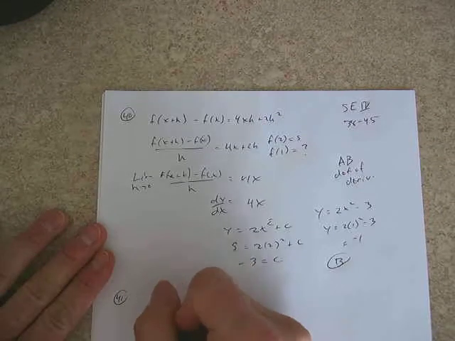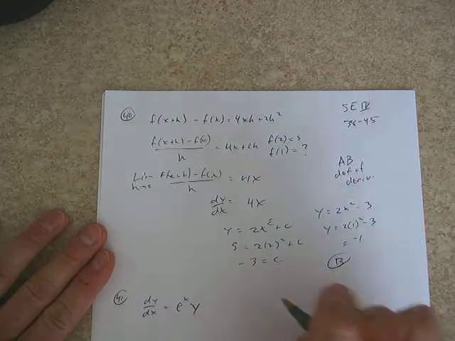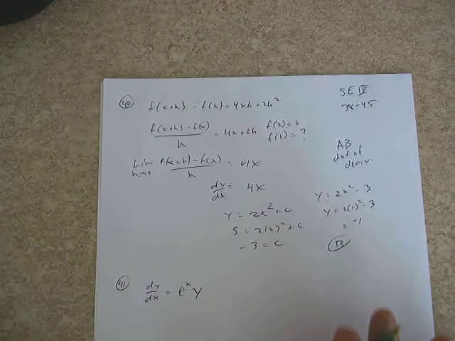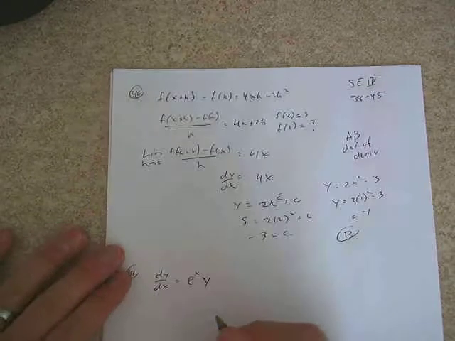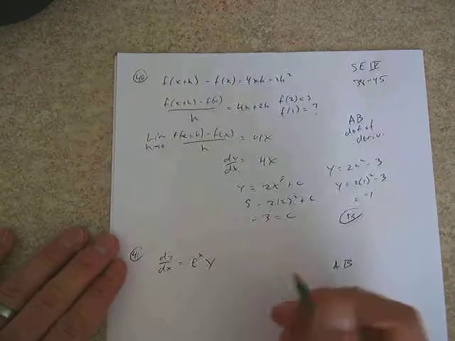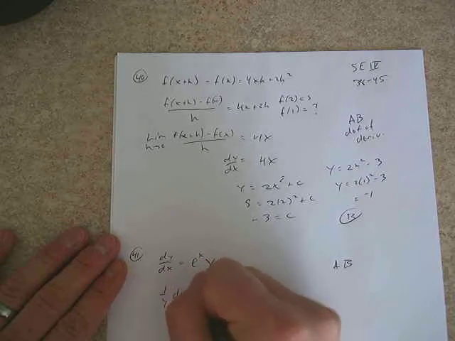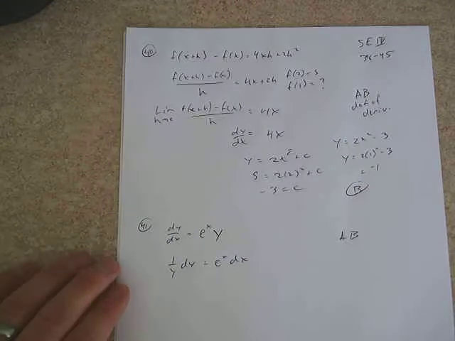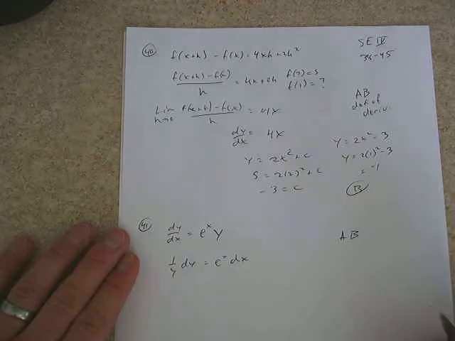41. On 41, we have dy dx equals e to the x times y. We've got y equals 3 when x equals 0, and we want to know what y equals. So ultimately, again, it's just an AB problem. So we go 1 over y dy, e to the x dx over here. We separate the variables. So separation of variables differential equation.